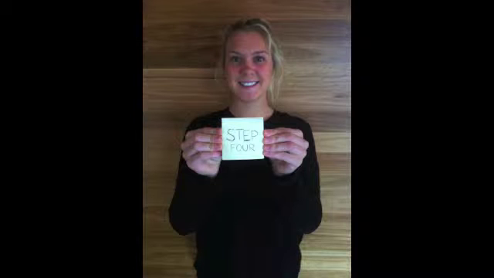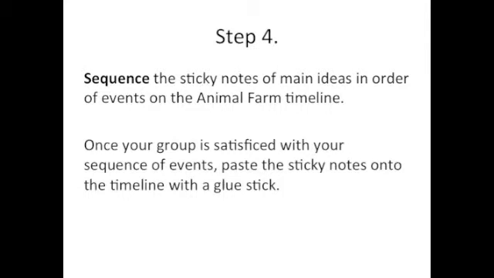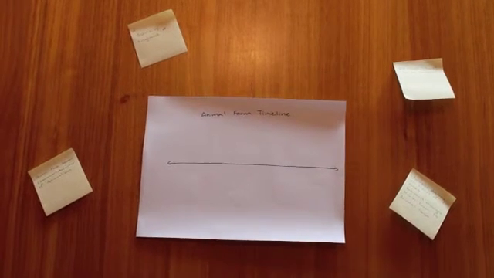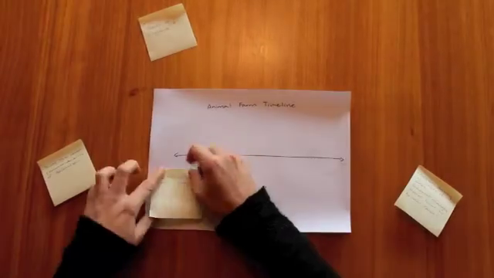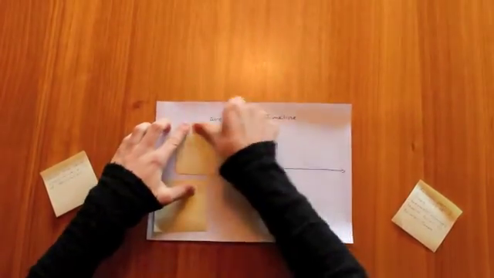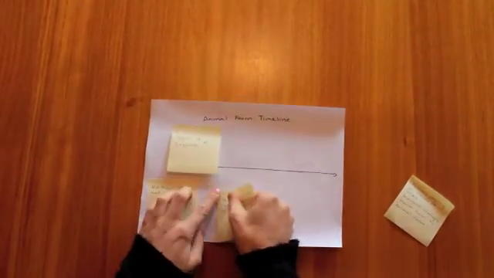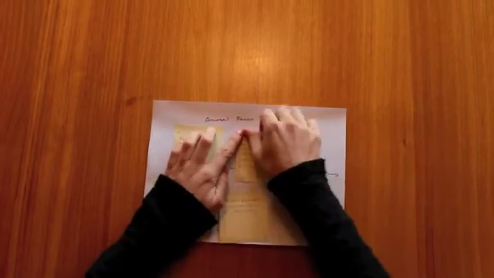Step 4. As a group, sequence the sticky notes in order of events on the Animal Farm timeline, ordering start to finish from left to right. Now, don't be afraid to add, erase or change the summarised information, as we encourage you to support but also challenge your peers in order to produce the best outcome. Once your group is satisfied with the sequence of events, paste them down permanently on the timeline with a glue stick.